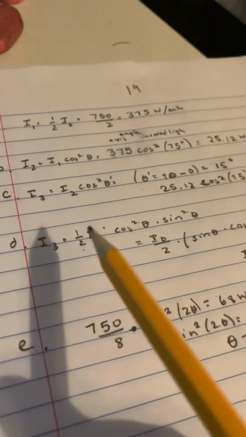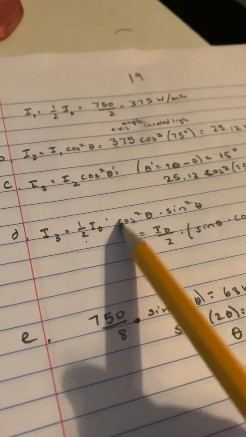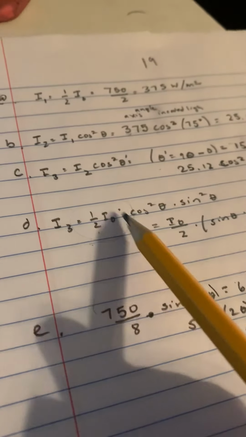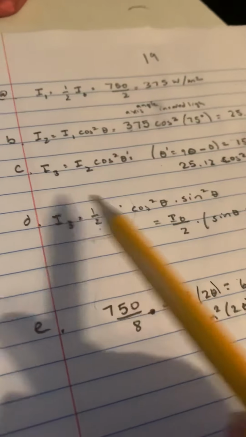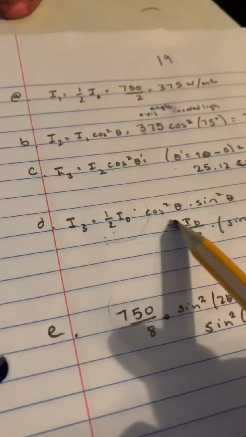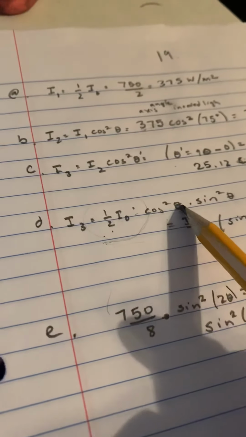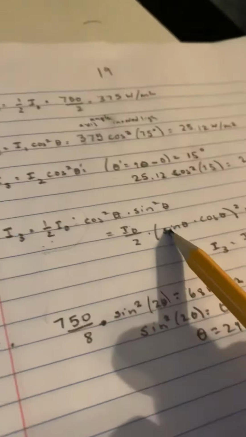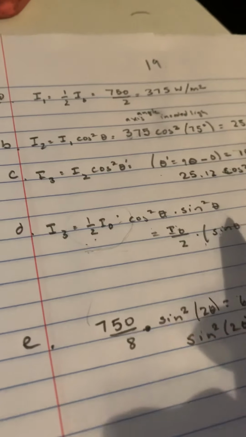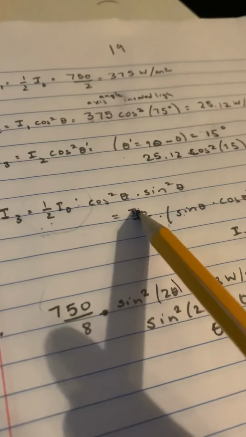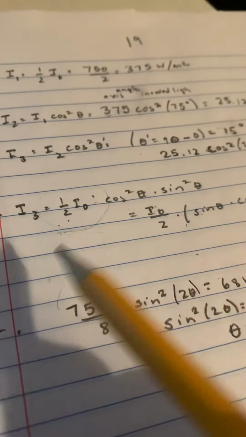Our first incident light goes through the first polarizer without an angle, so that means this is there. That light is then multiplied, because it goes through an angle through the second polarizer, so we multiply it with cosine squared theta. Then it passes through the third polarizer, which is horizontal, so we use the opposite angle, but in this case we can actually use sine instead. So we multiply that, and that's our final.